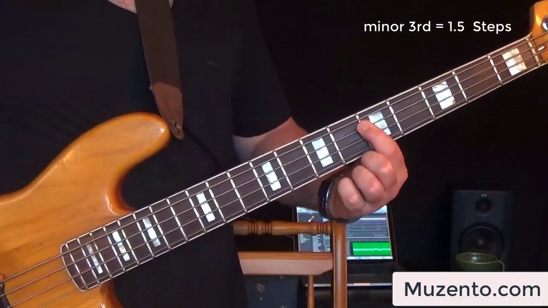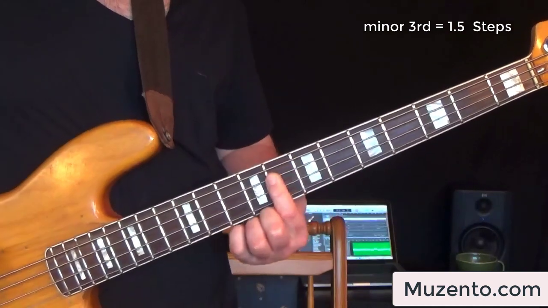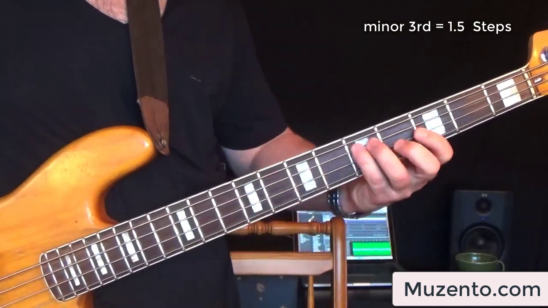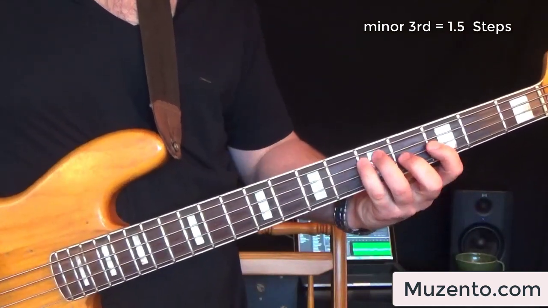The distance between D and F is a step and a half. That's D, whole step to E, half step to F. That's called a minor third. The only difference between a major and a minor third is that half step.